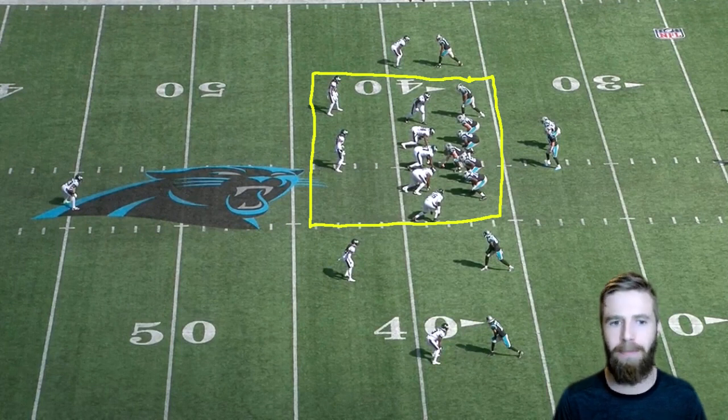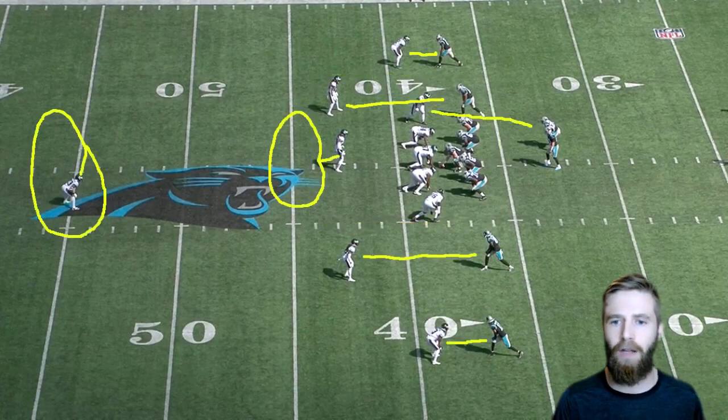So what coverages can be run out of this? Well, there's two main coverages. The first would be cover 1 man. And so you see a potential what this could look like diagrammed here. Each player, each potential receiver is covered by someone, and then there is a linebacker in a hook zone over the middle of the field, or he could blitz, either way. And then there's one safety deep to help protect over the top. This is called cover 1 man because there's one safety deep.